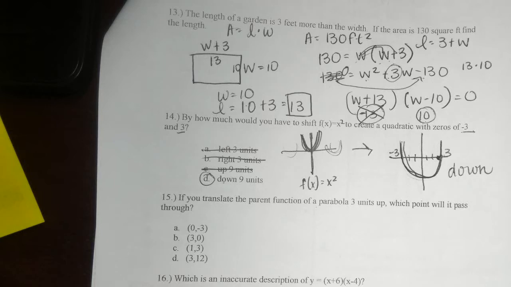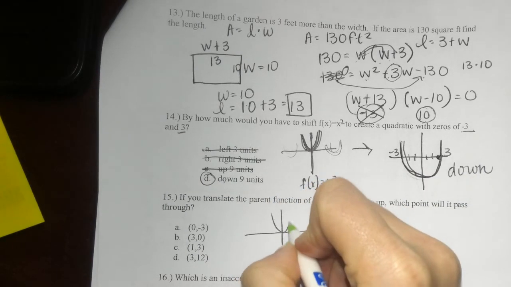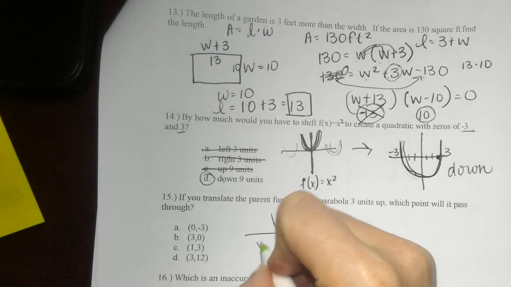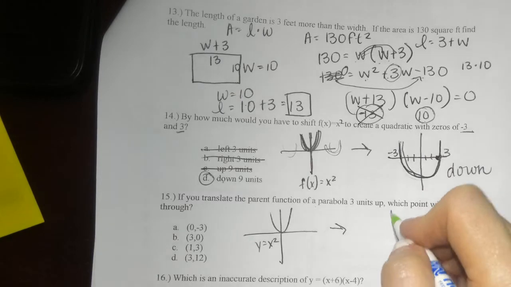Okay, if you translate a parent function of a parabola 3 units up, what point will it pass through? Okay, here's the parent function again. That's y equals x squared. And we translate it to going 3 units up.